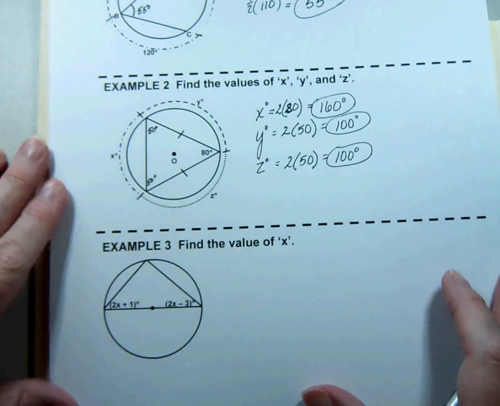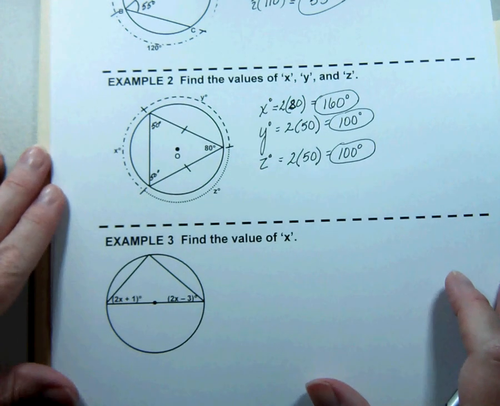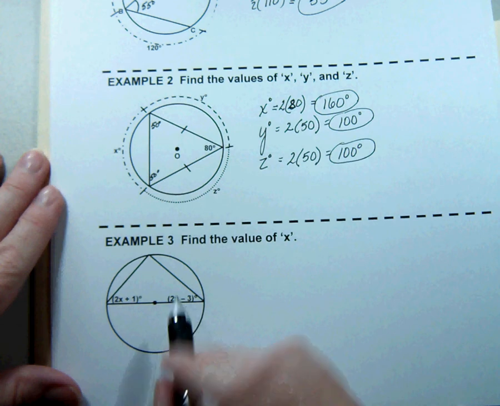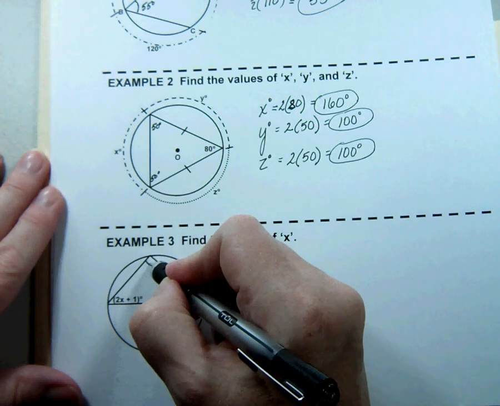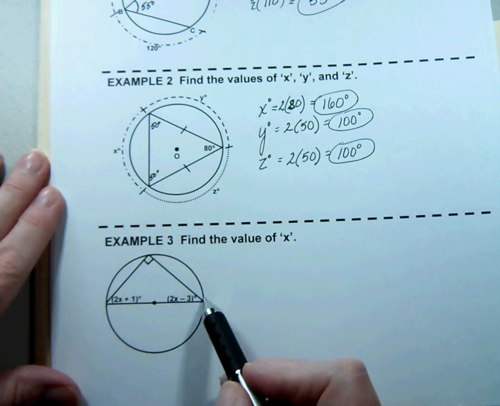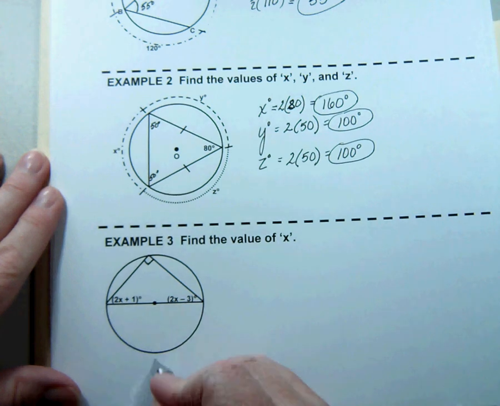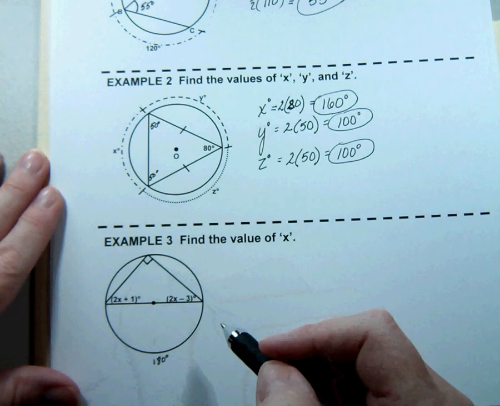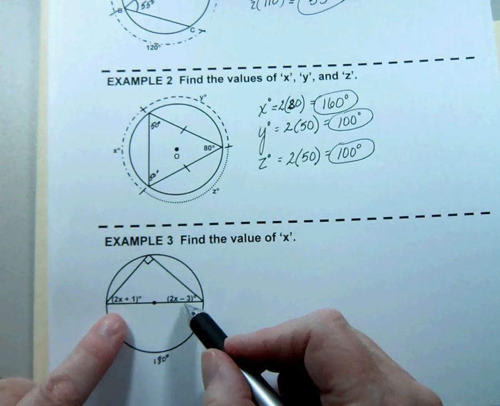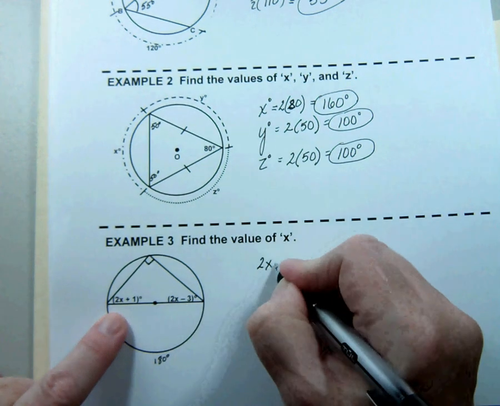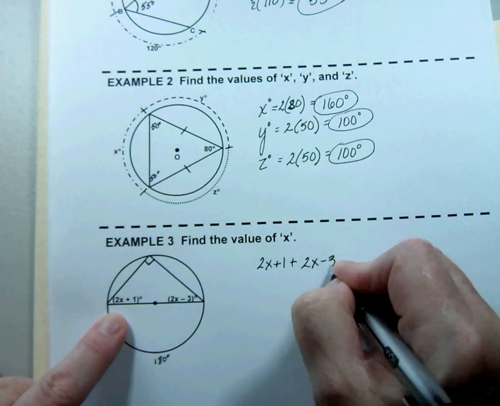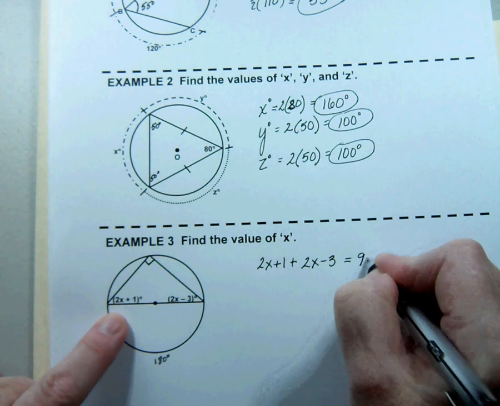Alright, let's review this one. Example 3, the 2 angles that are given here are going to have to add up to make 90, because when an inscribed angle intercepts a semicircle, the degree out here is 180 degrees, and half of that is 90. So your 2 missing angles have to add up to equal 90 degrees.